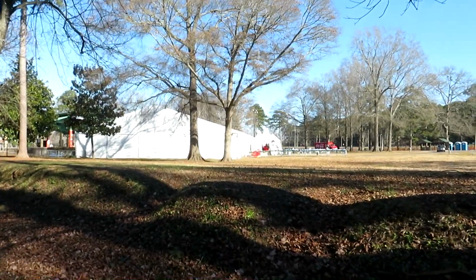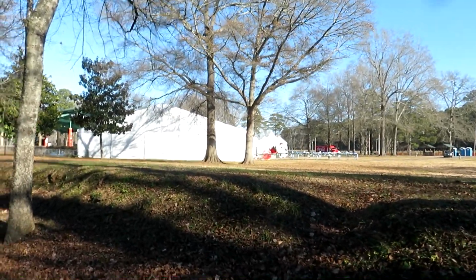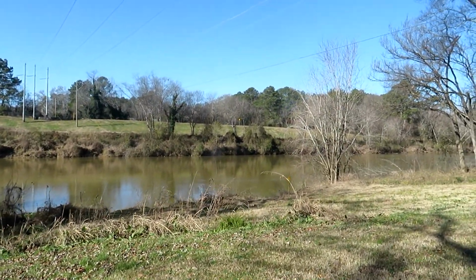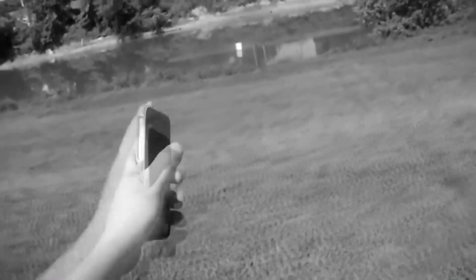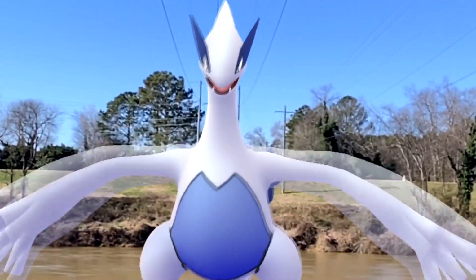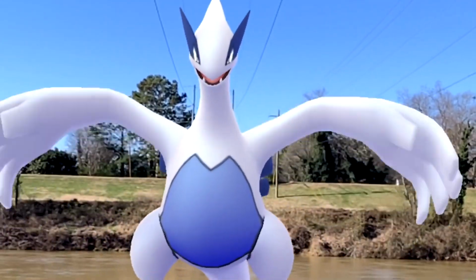Yeah, they got the ice skating ring all set up. They're probably going to take it down soon because, well, it's the new year now. In this spot, I was joking about how we could find Lugia right here. Doesn't this look like an area where you find Lugia? And now, I have Lugia. Caught Lugia at Cloudland Canyon.